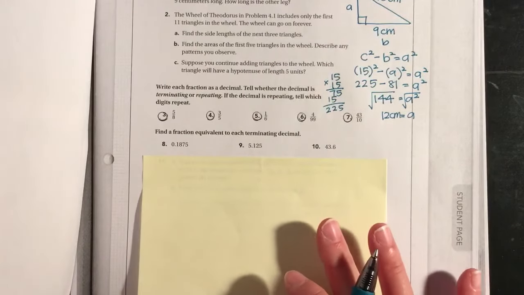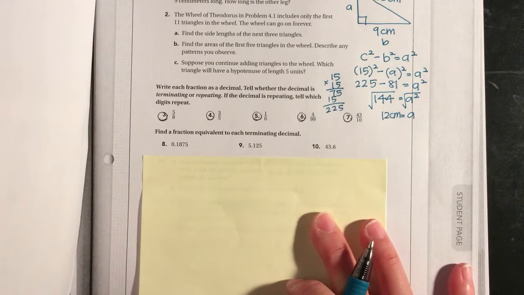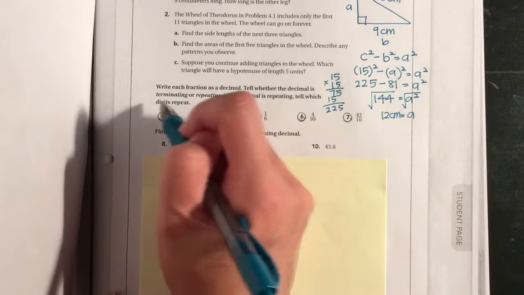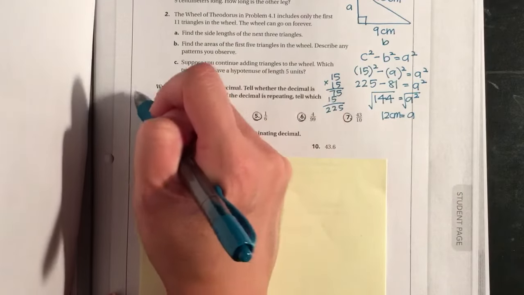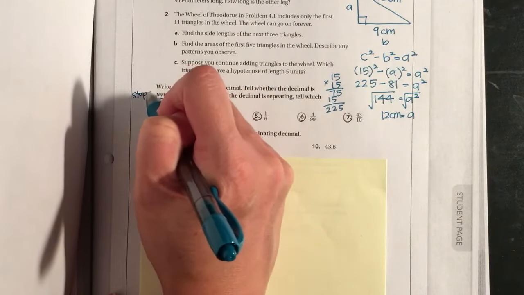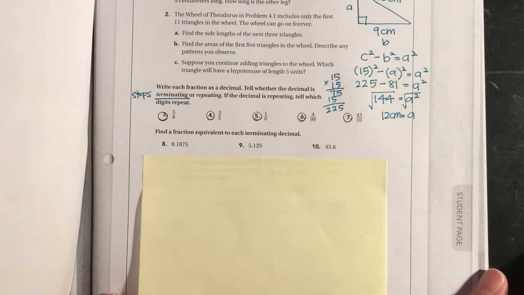The next one they're asking for, number 3, write each fraction as a decimal. Tell whether the decimal is terminating or repeating. So remember that terminating actually means that the decimal stops. That means that there are no more numbers going after you divide the numerator and the denominator. And repeating means the numbers are the same as it continues to go. It says if the decimal is repeating, tell which digits repeat.